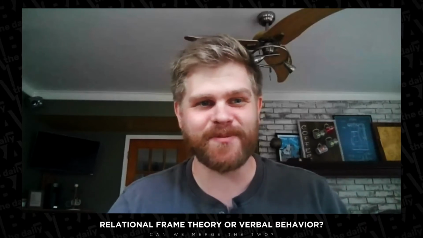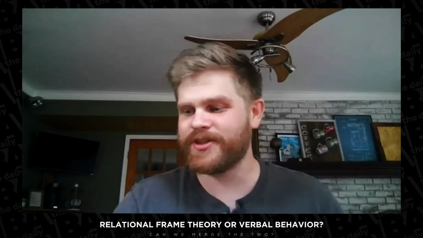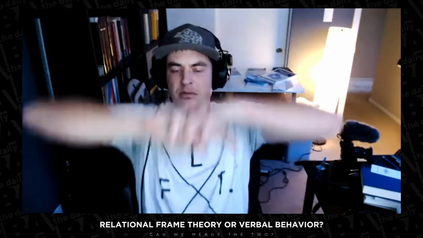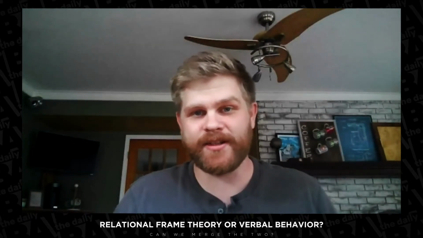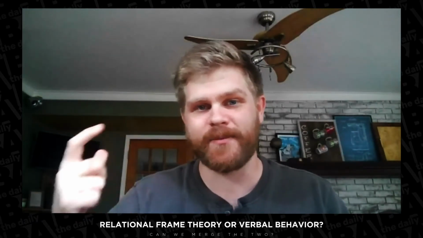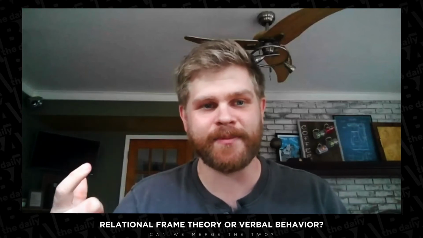In terms of merging the definitions, though, I'm not sure there's much utility. For verbal behavior, if I'm teaching a tact or a mand with a child who cannot derive relations, there may be little utility in adding mutual entailment and combinatorial entailment into the model at that time. It doesn't improve my ability to teach that skill.